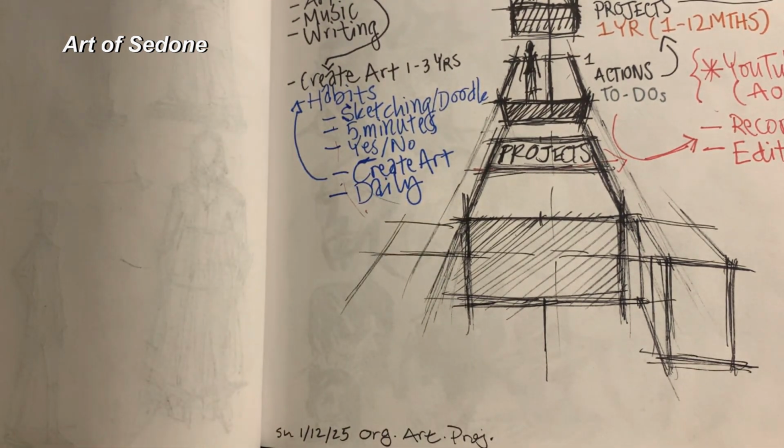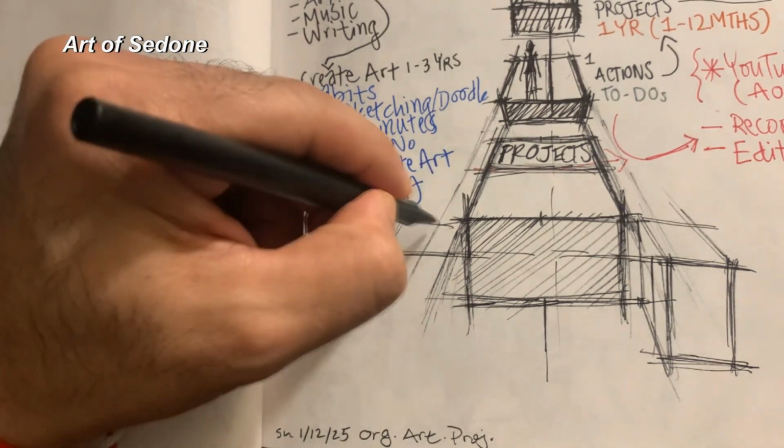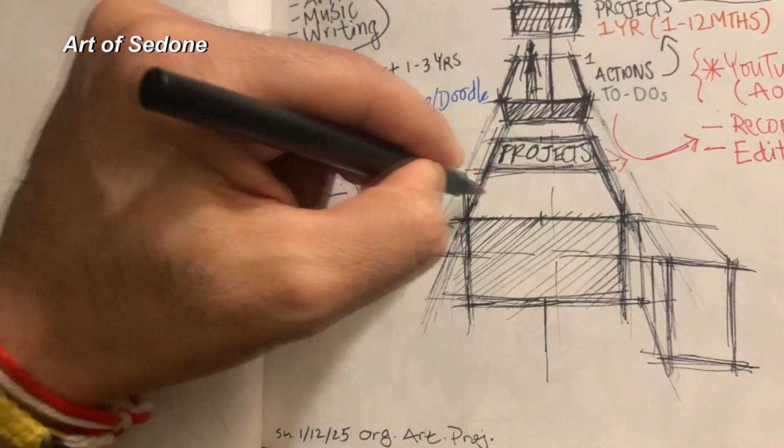Since I called it organizing art projects, now this could be used for any project, but I'm going to just use that as an example.